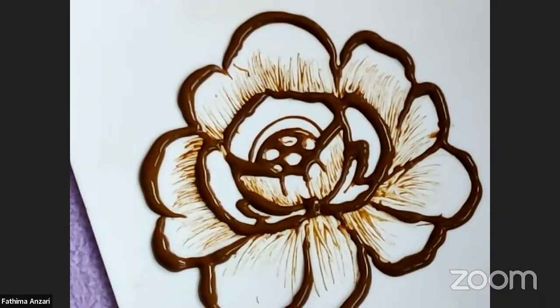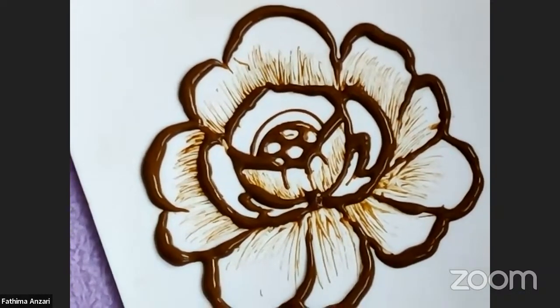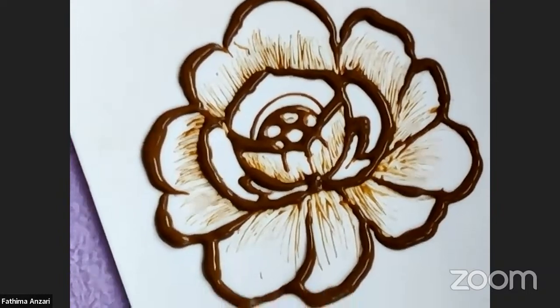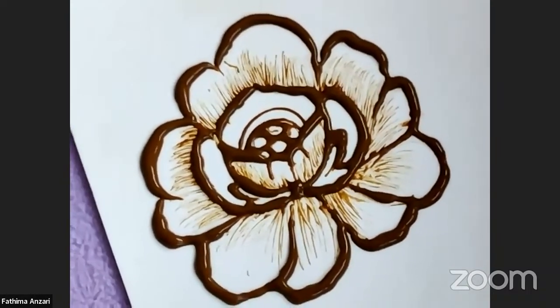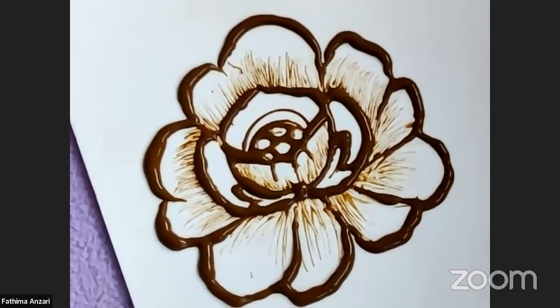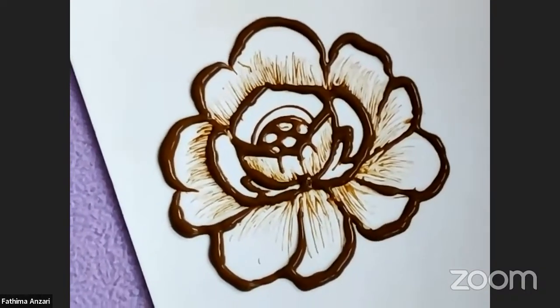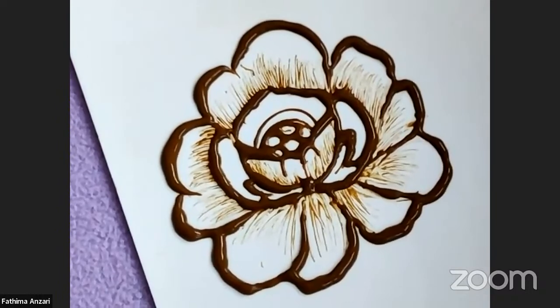How it looks, it's kind of a 3D flower. But as I have done it on an acrylic board and also my cone is not so good, that's why. But even if the cone consistency was good, I would have done much better. But this is all I can do for now. So yes, that will be the 3D flower.